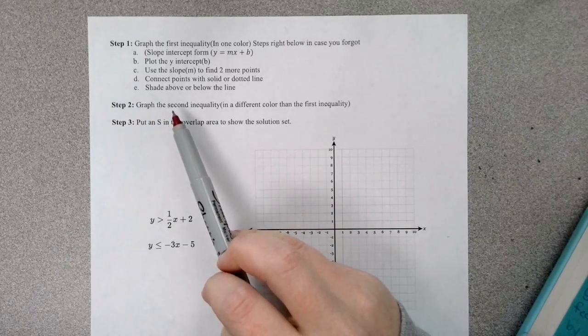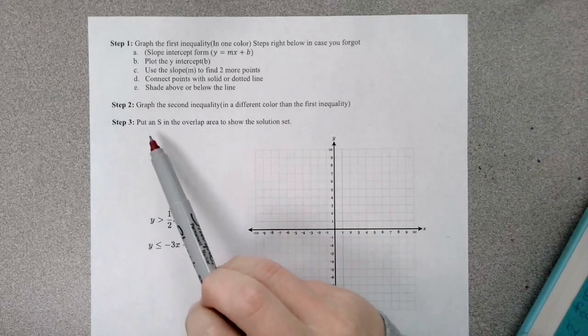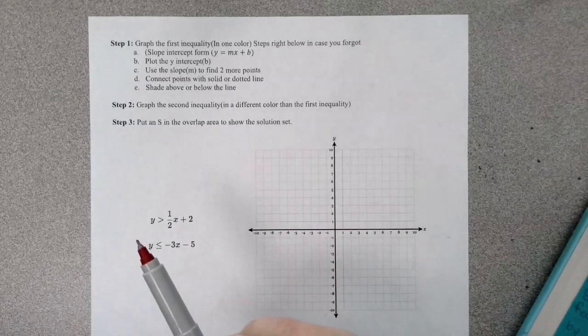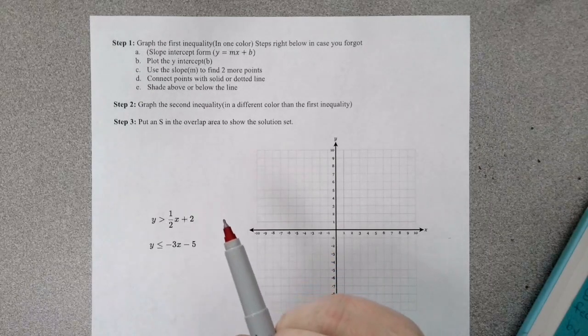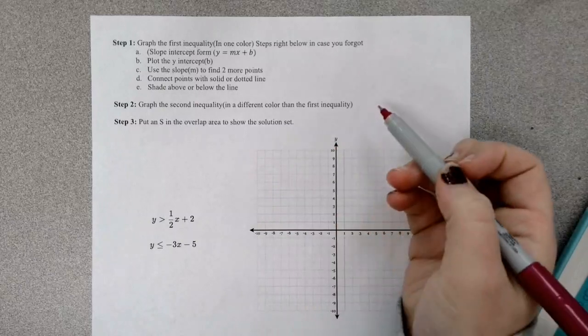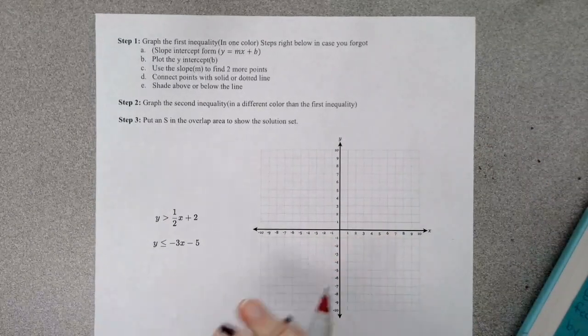After you do that, you're just going to graph the second inequality in a different color. And then we're going to put an S in the overlap area to show the solution set, especially if you're using a pen or a marker. You can't erase it, so the S is super helpful so that we know where the solution set is.